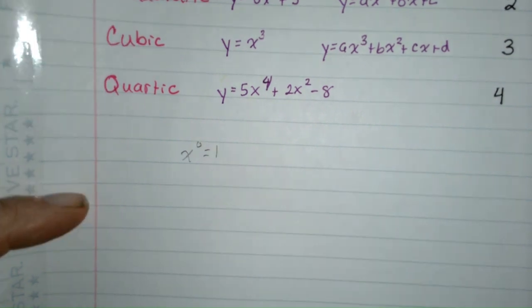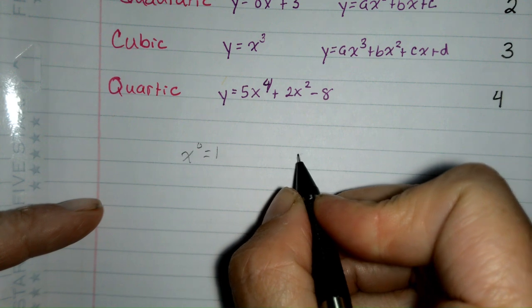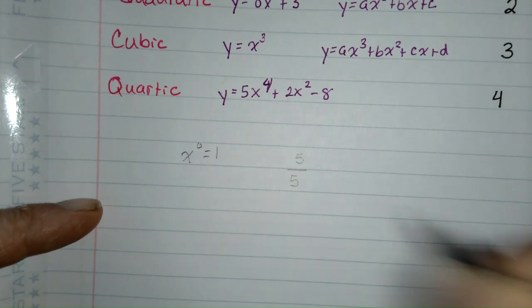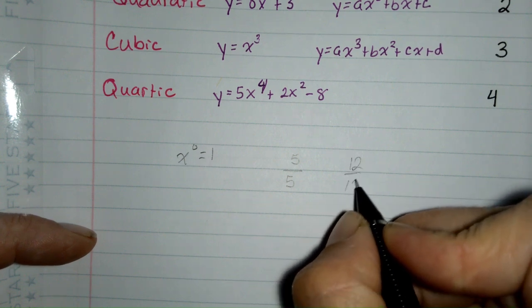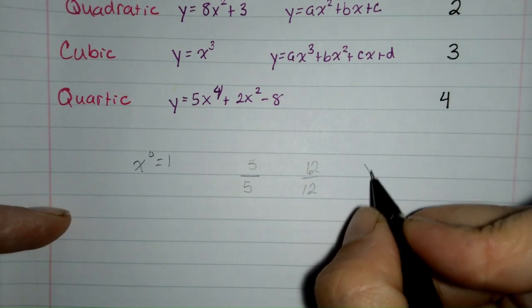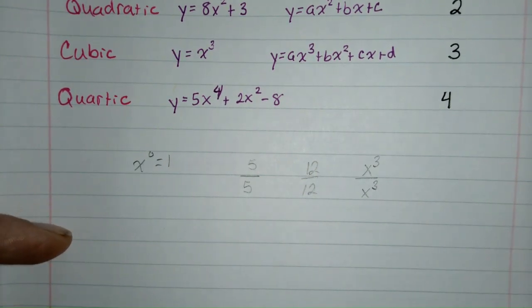Why is that? Well, let's think about this. I'm sure you agree that 5 divided by 5 is 1. 12 divided by 12 is 1. X to the 3rd divided by x to the 3rd is also 1. Anything divided by itself is 1.